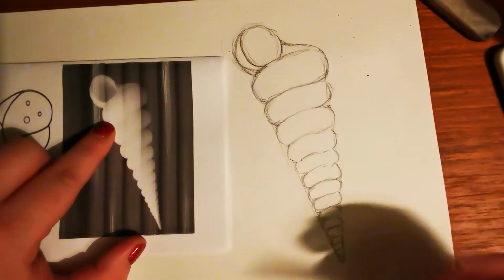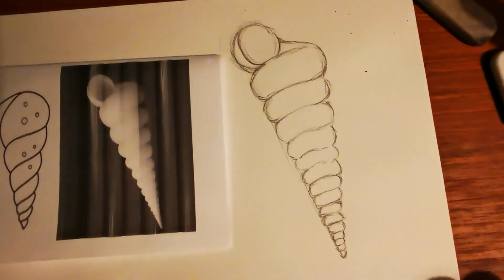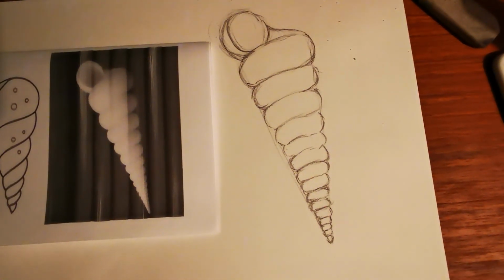And we always start drawing off with a sketch. So there we go, I've got the nice outline of the shell.